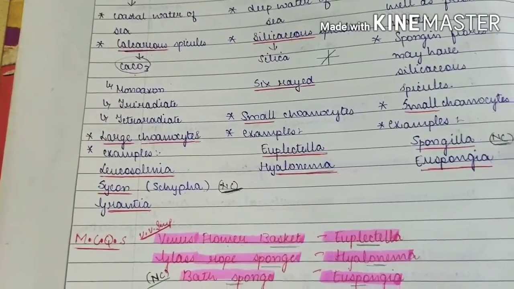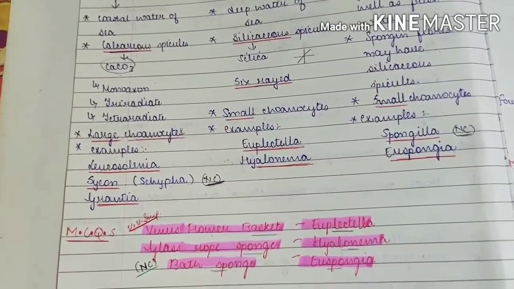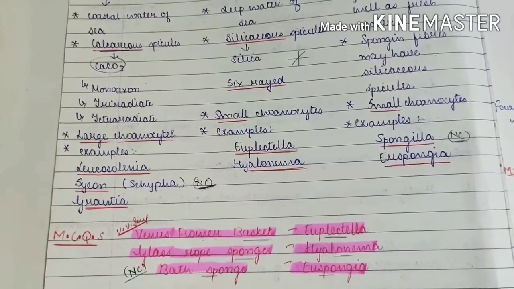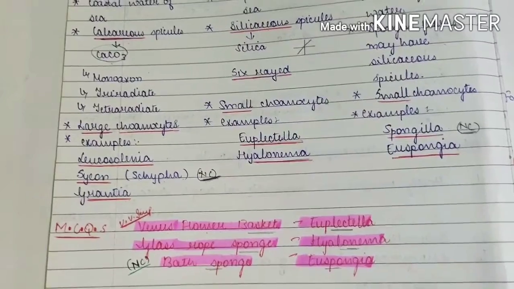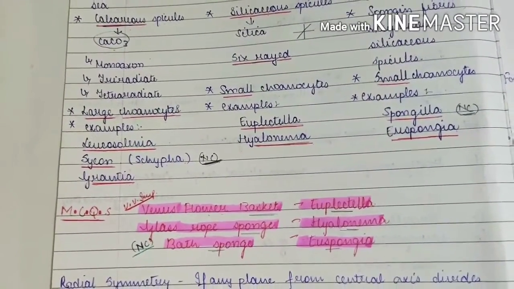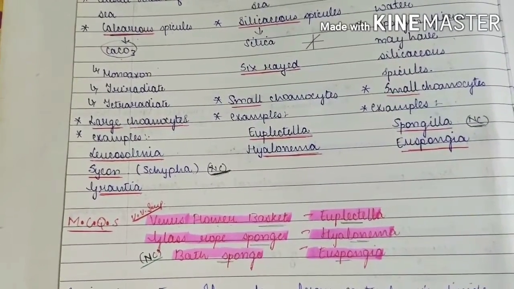So here we are done with one phylum, that is Porifera. So these are all the important notes which are given in the NCERT, and I have made precise notes in the form of flow charts, including all the examples which are given in the NCERT as well as the MCQs which are discussed in the NEET exam.